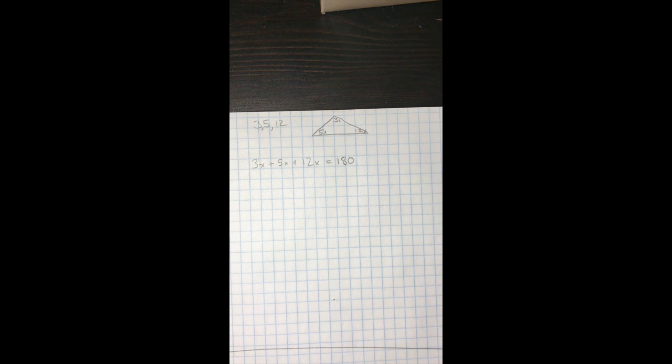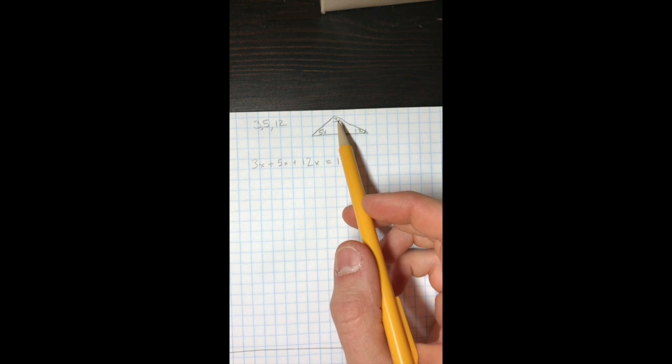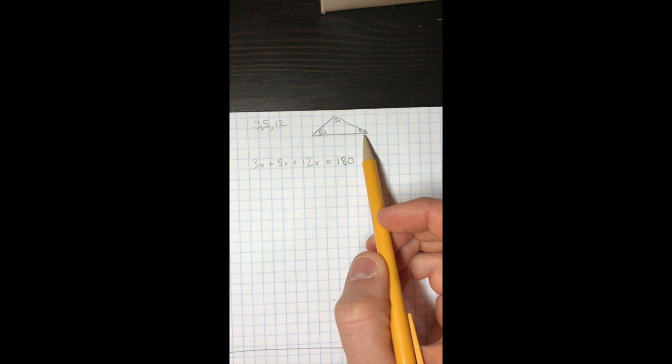All right, this is checkpoint number 1, and it says the ratio of the angle measures of a triangle is 3 to 5 to 12. Find the angle measures, then classify the triangle by its angle measures. So again, we've got 2 steps here. What I did here was I drew out the 3, 5, 12 triangle. We've got 3x, 5x, 12x.